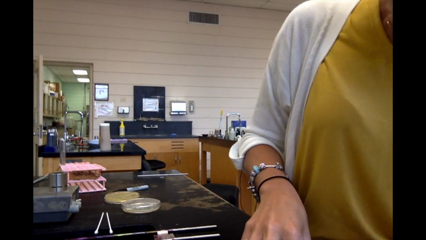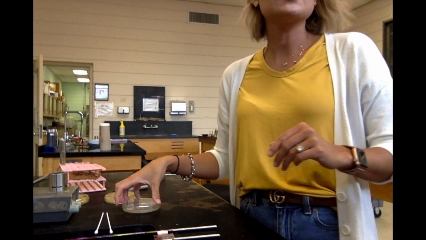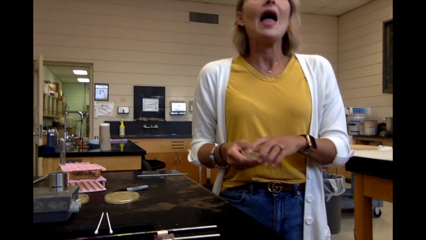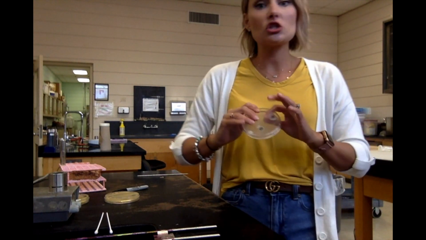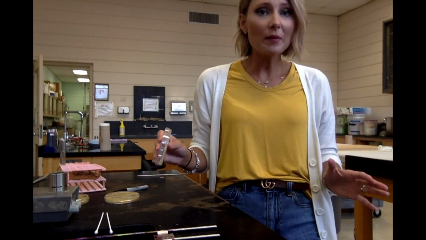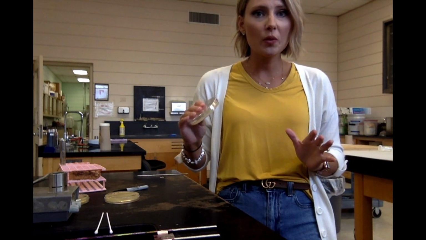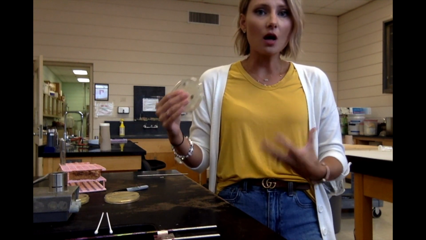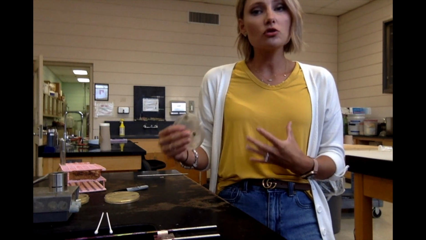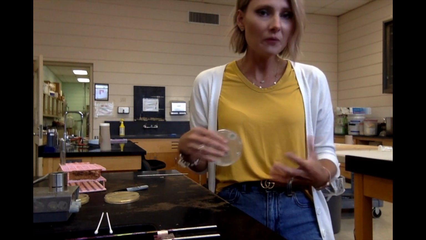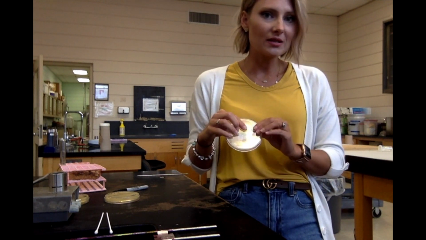Now, the PDA plate, remember, that's the one that selects for fungi. So only fungi are going to be able to grow on the PDA plate. And all I did with this plate is just open it. I didn't touch it. I didn't breathe on it. I didn't swab it with anything. All I did was open it up and let the air that's around in the lab touch the surface of the plate. I did leave it out overnight. Now, if we were in the lab, we would only leave them out for about 30 minutes or so. But I left it out overnight just so I would get some really good growth.